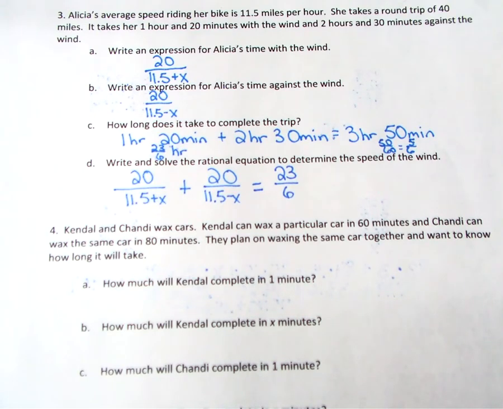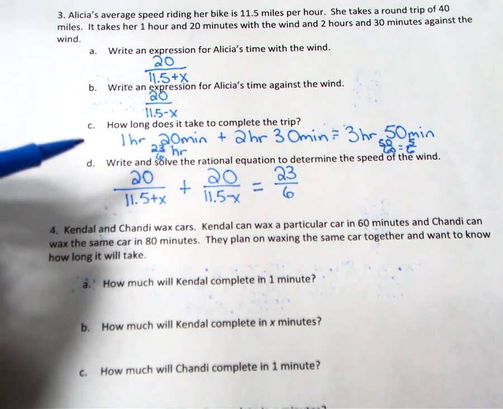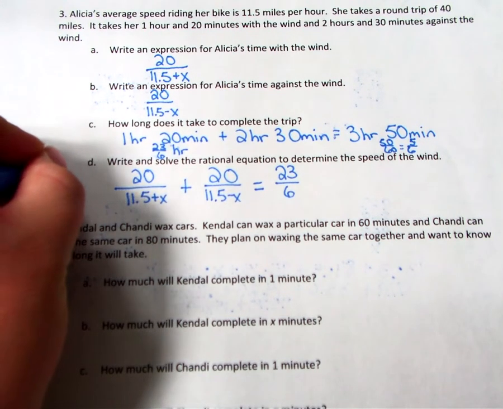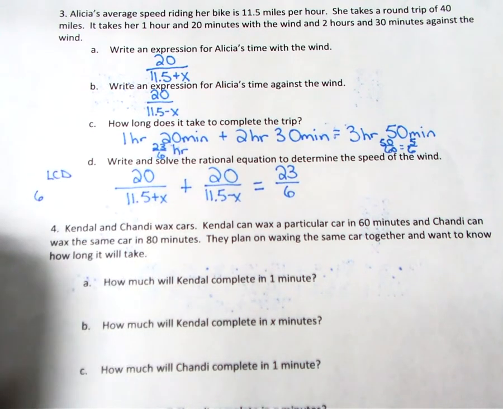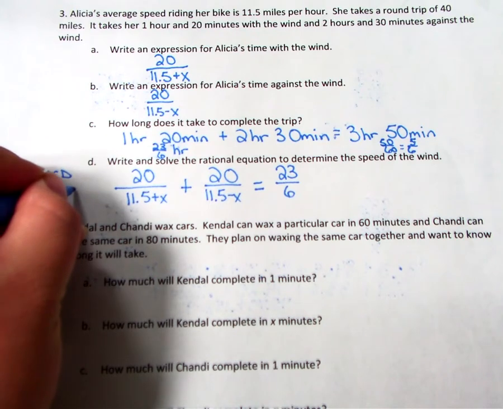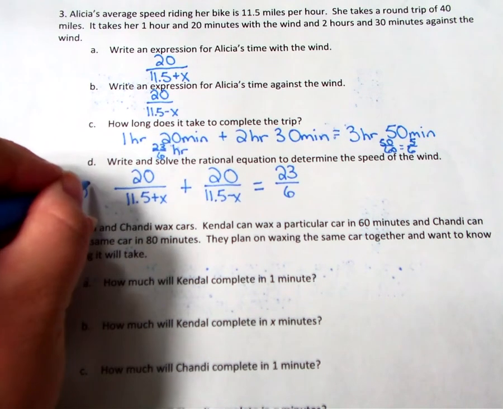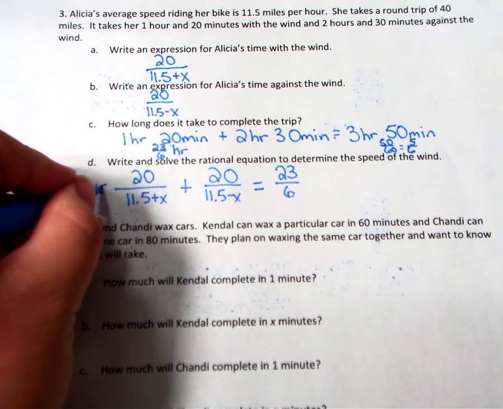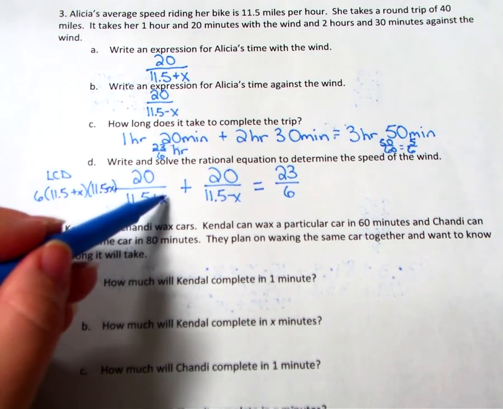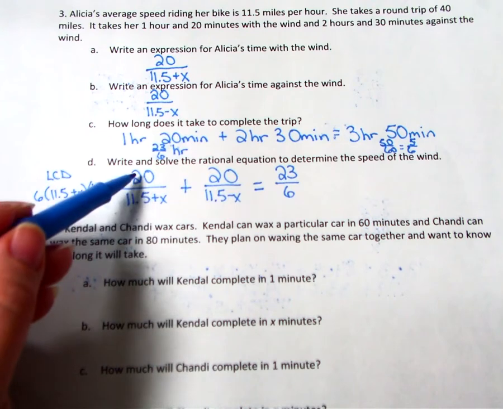We need to find a common denominator here. And the common denominator would be 6, because only one of them has a 6, 11.5 plus x, and 11.5 minus x. So in this first fraction, the 20 needs to have contributed to it.